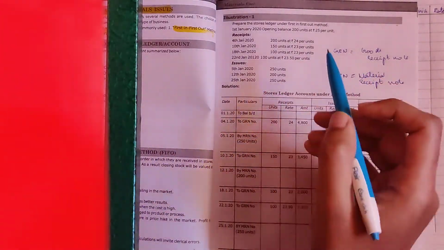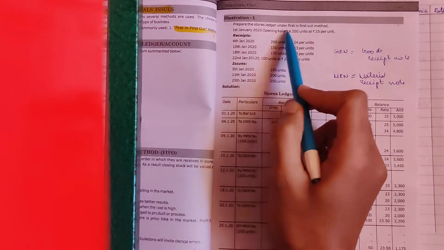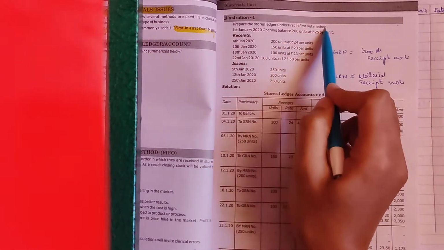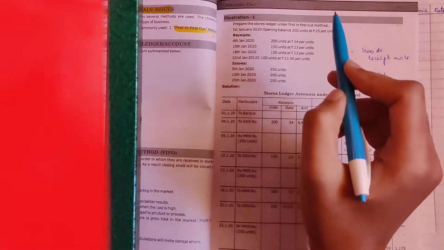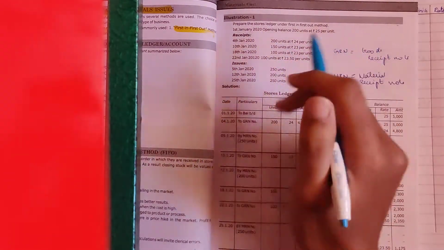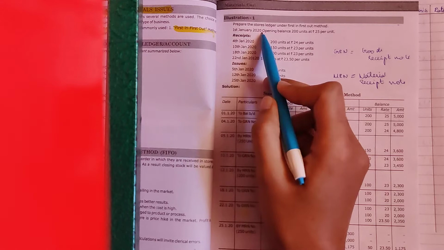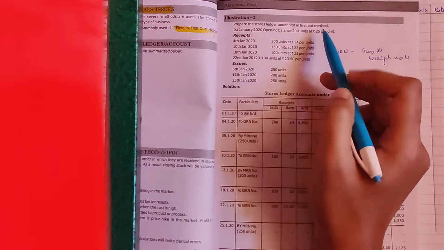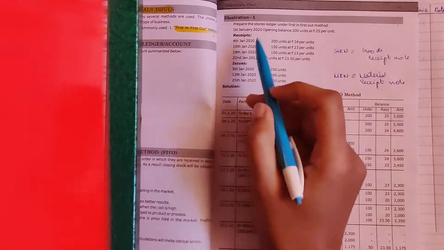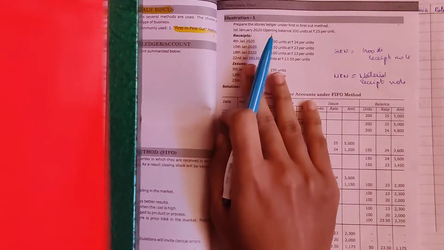Read the question very carefully. Prepare the stores ledger under the first in first out method. Your method will be specified, which method you have to prepare, whether it is first in first out or last in first out. Now on 1st January 2020, opening balance is 200 units at rupees 25 per unit. Now there are receipts and issues which are given to you.